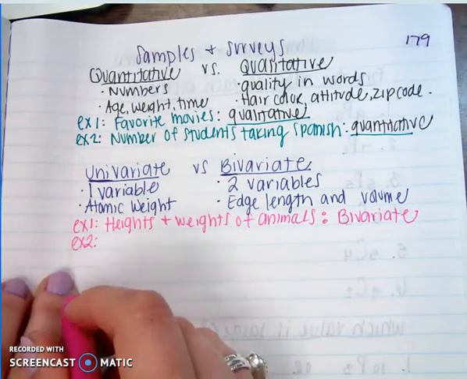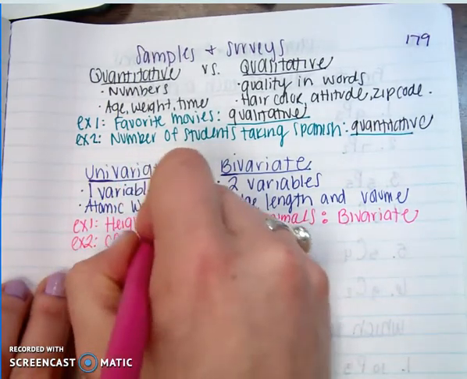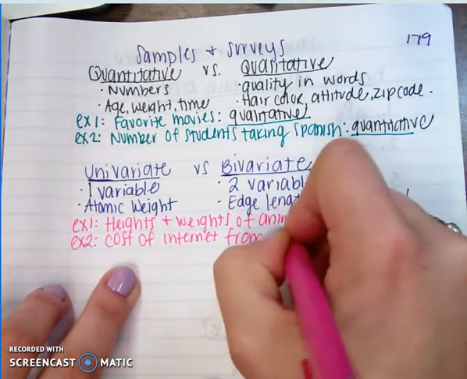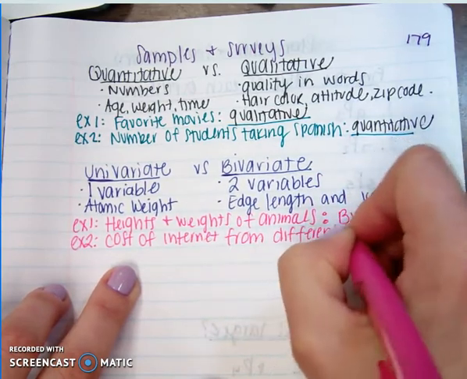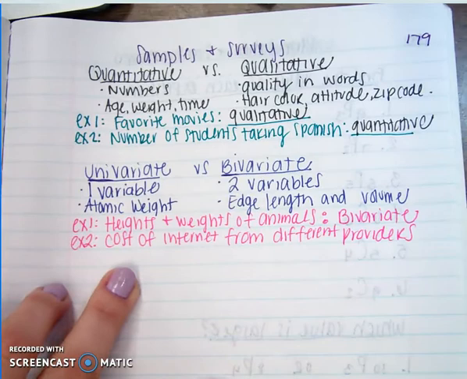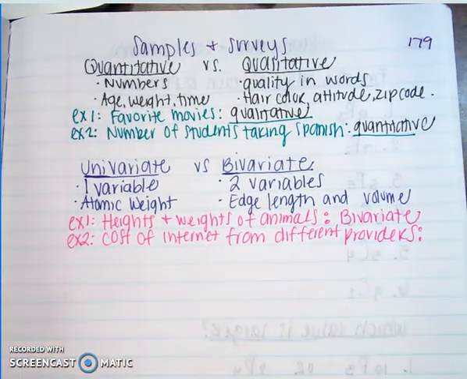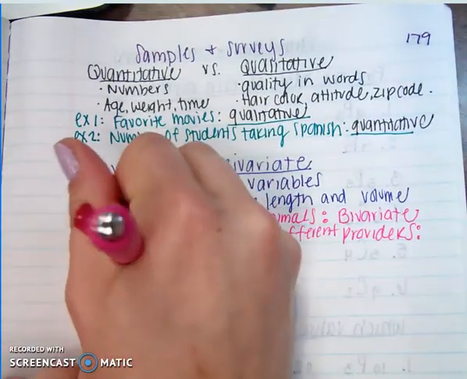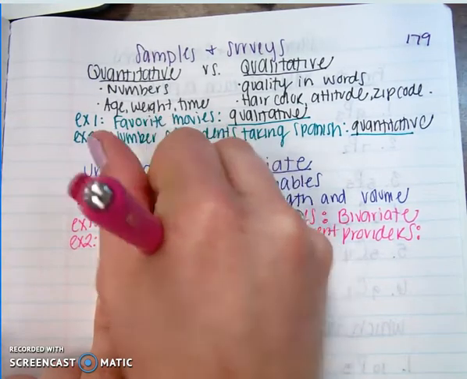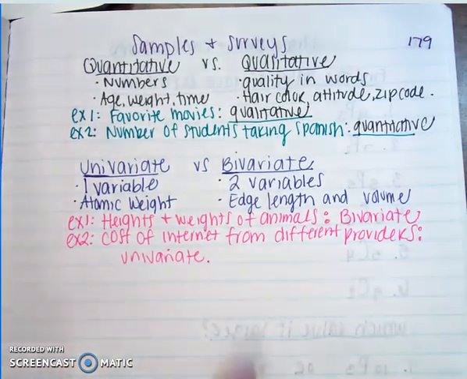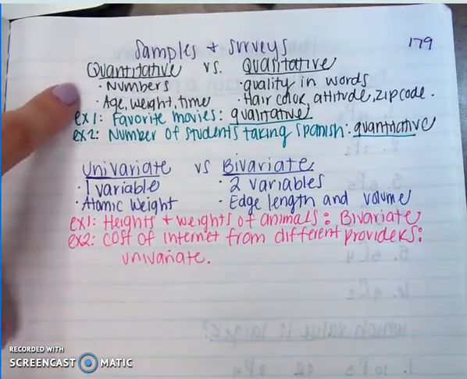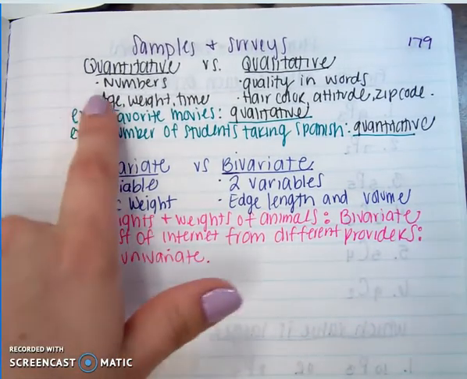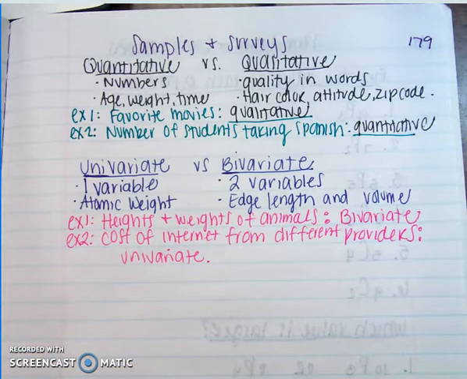And then let's do example 2, the cost of internet from different providers. That is going to be one thing that I'm looking at. It's just that cost. It is univariate. One variable is the cost. Both of these happen to be quantitative data because height and weight are going to be numbers, and the cost of internet is going to be a price.